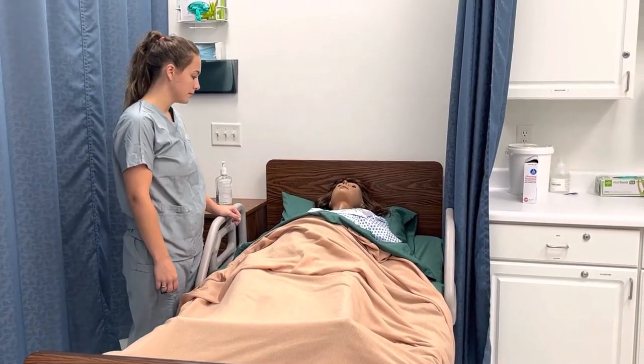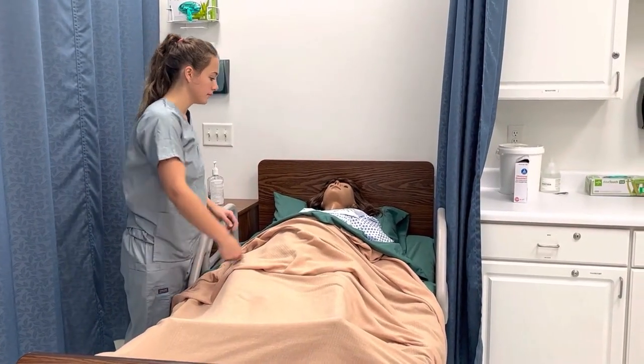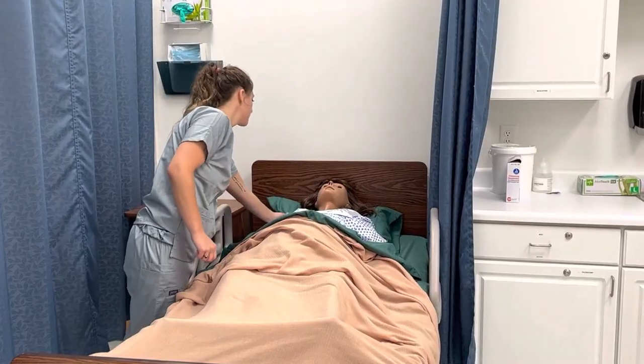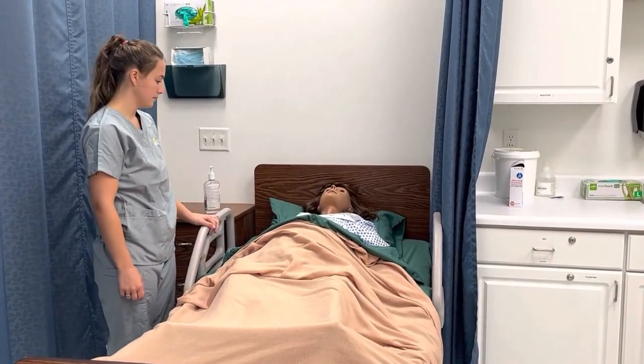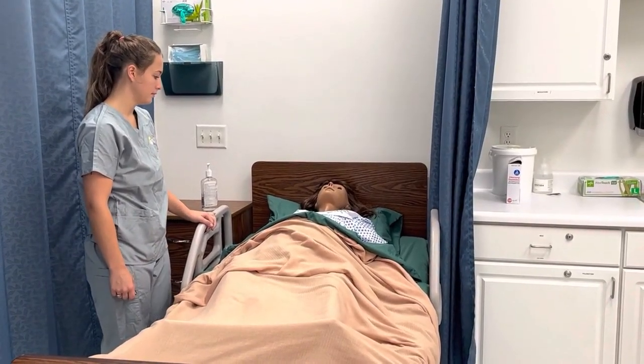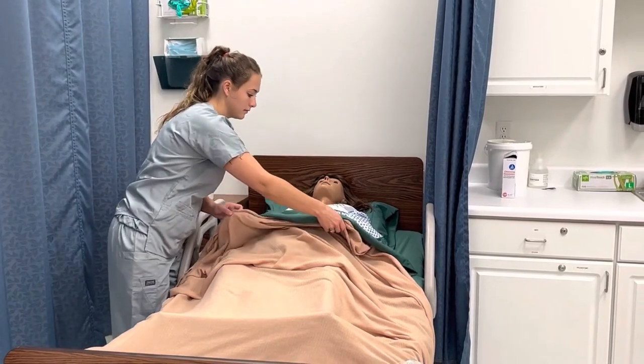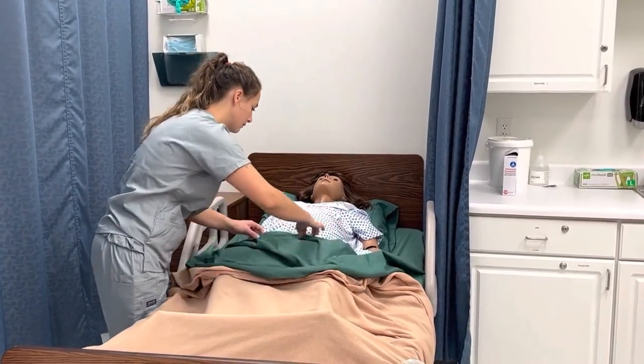The next step is to make sure that the patient is in a supine position, but not totally flat, to prevent supine hypotensive syndrome. Next, the nursing student should expose the patient's belly while maintaining modesty for the patient.